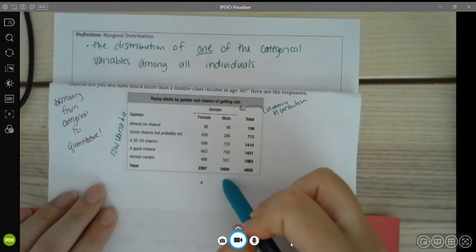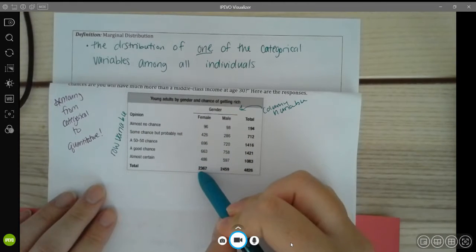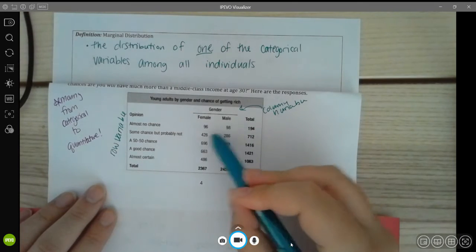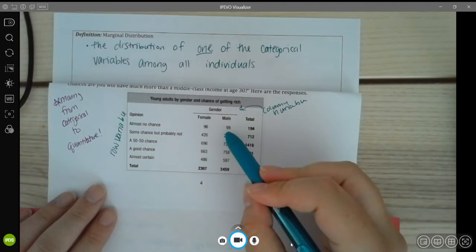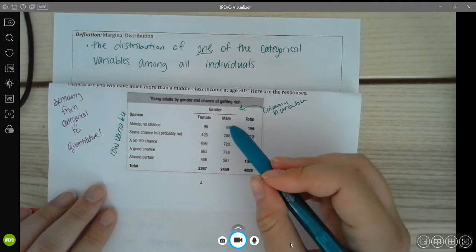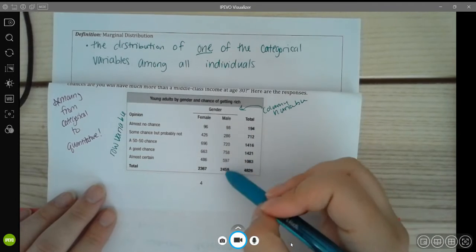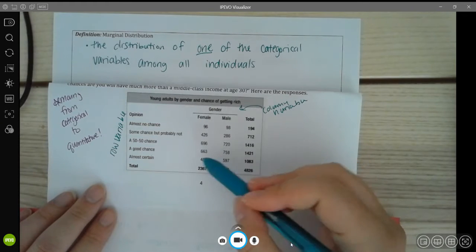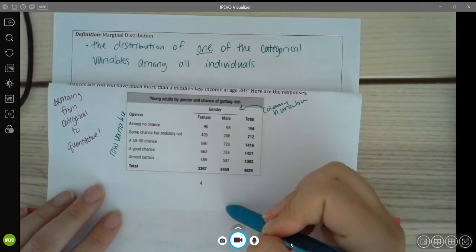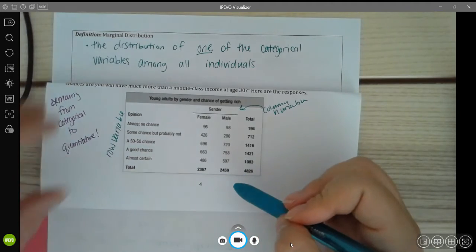Now these numbers are actually fairly close. There's 2,300 females and 2,400 males. Now technically, we surveyed more males. So while you see more males that say almost no chance, technically we did survey more males. So the number should be higher since we surveyed more, assuming there's no difference between male and female. Maybe there is a difference between male and female. That's a good question we've got to ask.